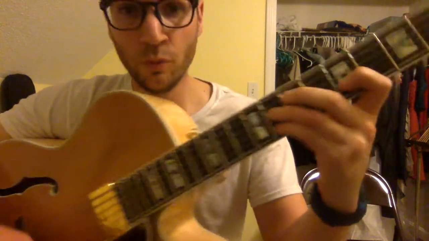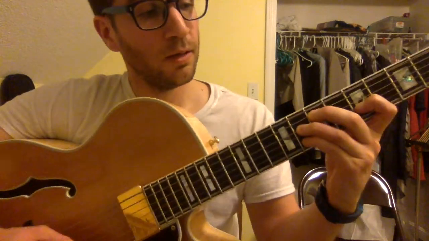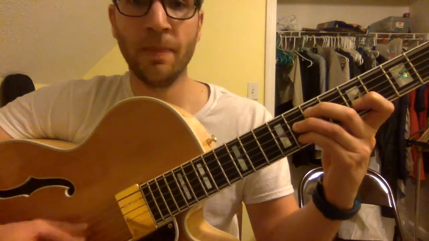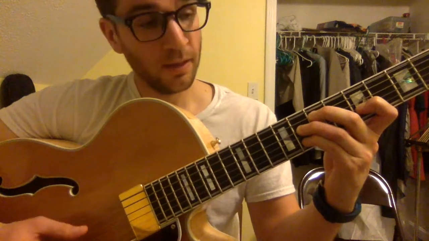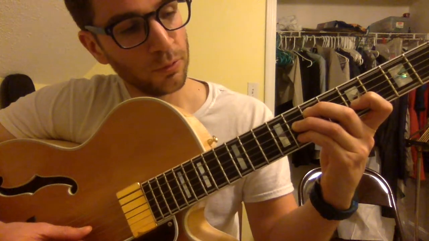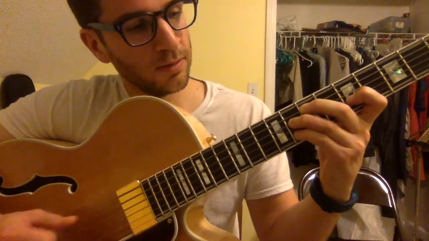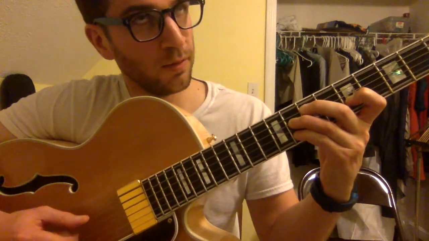So to do this, you have your second finger here on the 7th fret, which is the E, on the A string, and then you put your ring finger here on the 8th fret. That's B flat, the 8th fret, the D string.